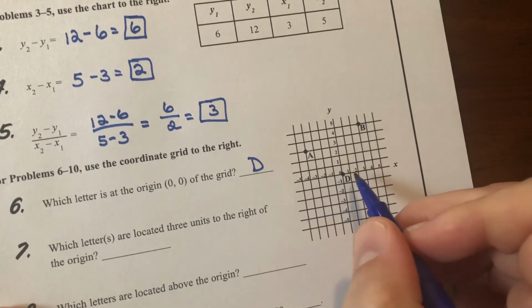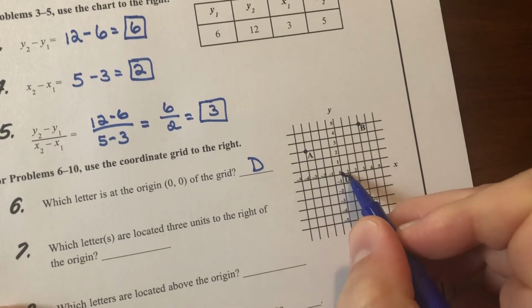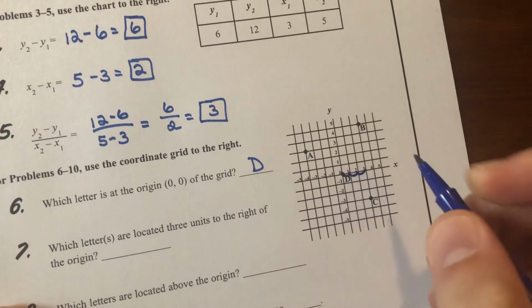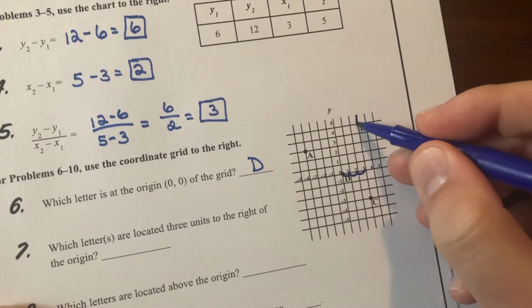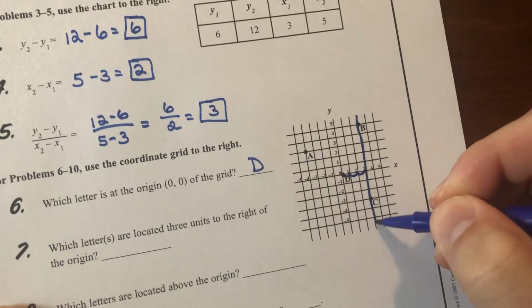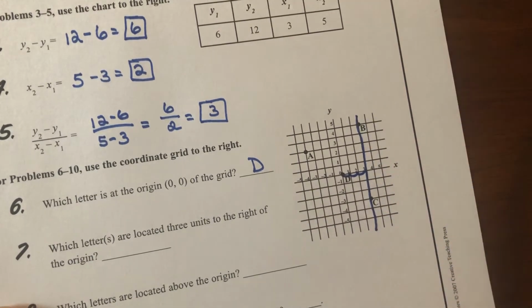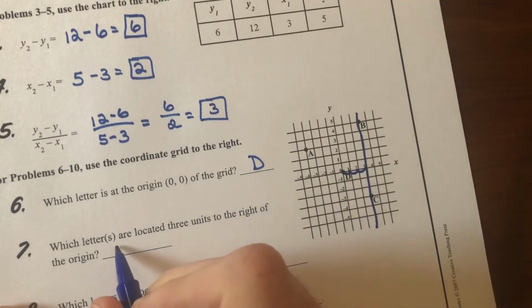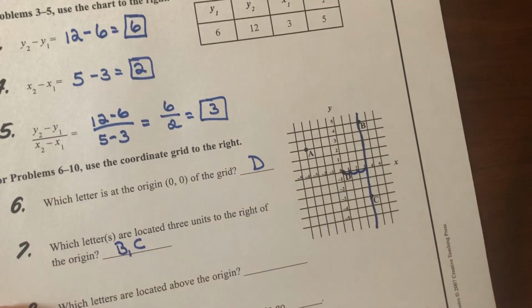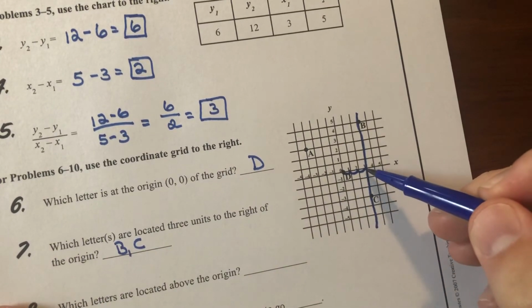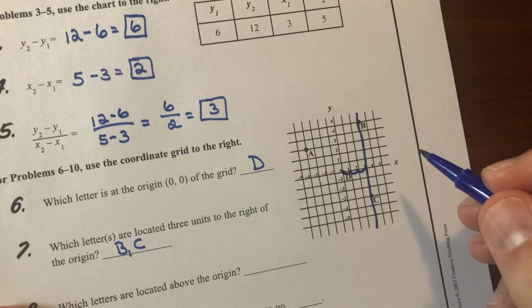Number 7, which letter or letters are located 3 units to the right of the origin? So if I was at the origin and I went 3 units to the right, 1, 2, 3, and then I look at this line, the 2 points that fall on that line are B and C. So B and C are located on the line 3 units to the right of the origin.